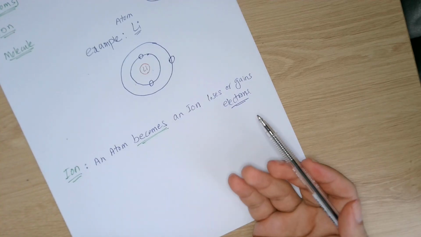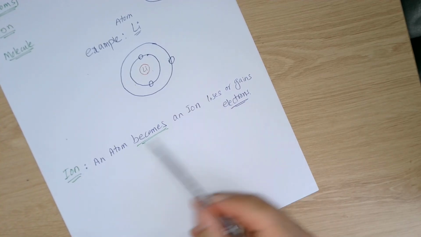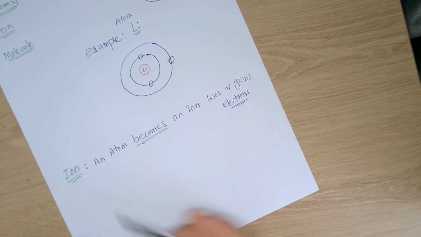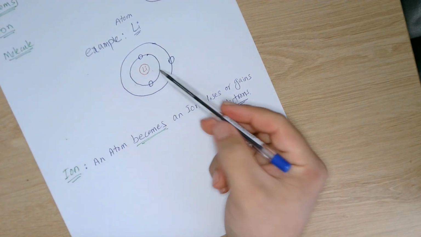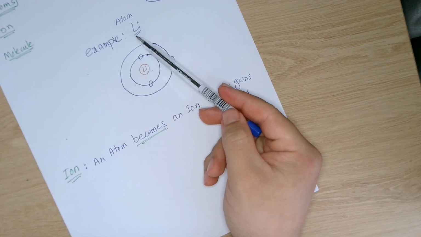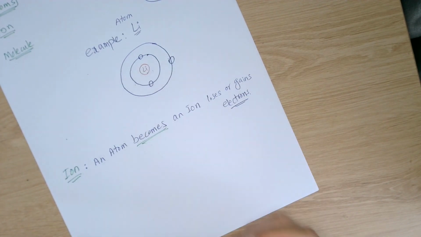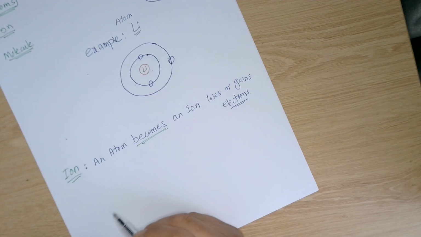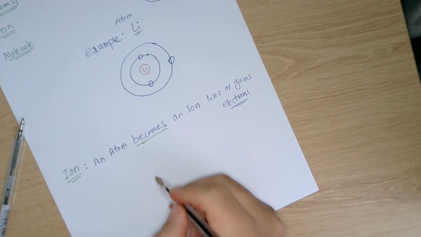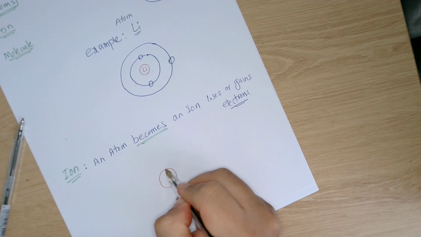If it loses or gains an electron, it becomes an ion, for example. So if I'm to change this lithium atom to an ion, how is it going to look? I would say the nucleus remains.